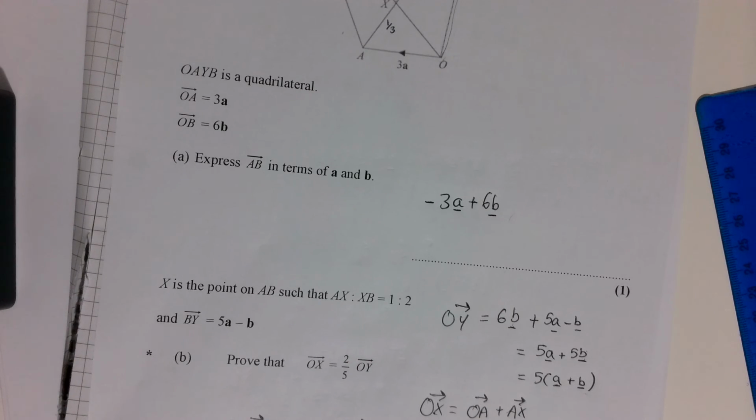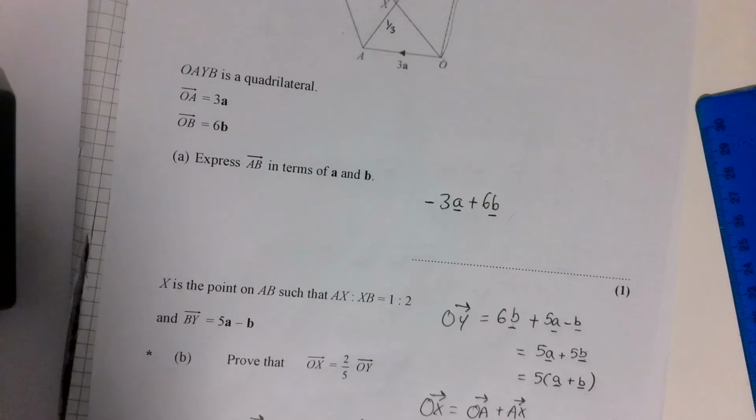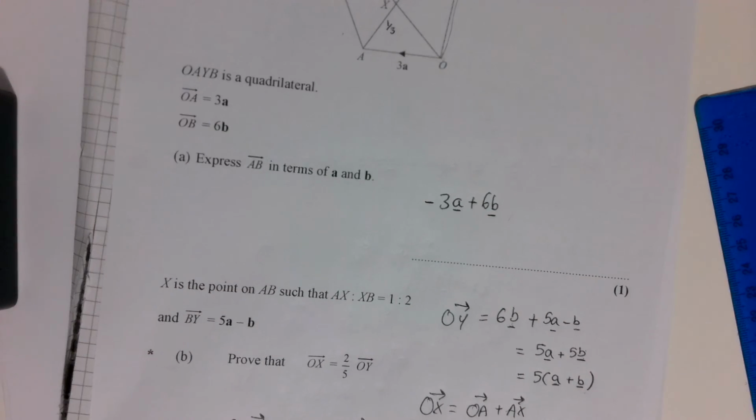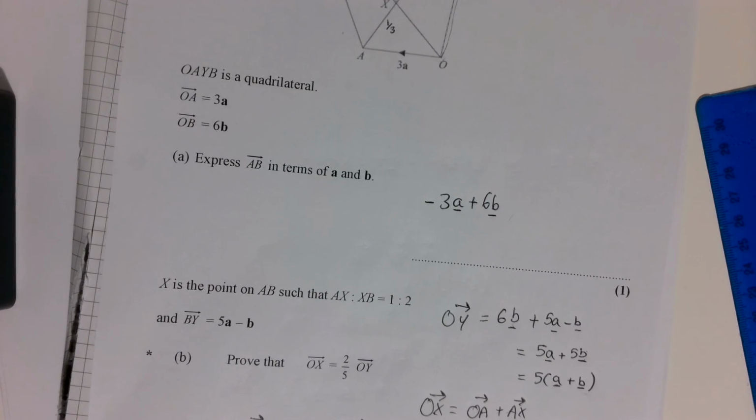But don't be under any illusions, guys. Vectors are really tricky. Starts off quite nicely where you're just adding some basic numbers together, and then it goes at 100 miles per hour. So just try to be aiming to pick up marks when you can, and it could be the difference between a 4 and a 5, 5 and a 6, whatever.